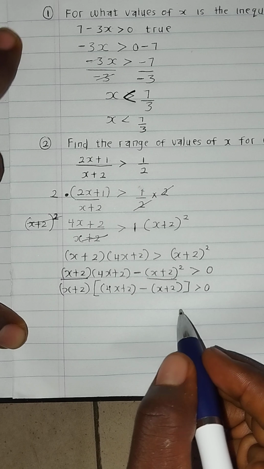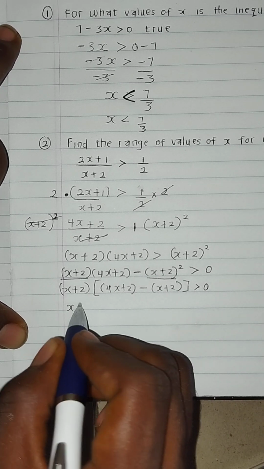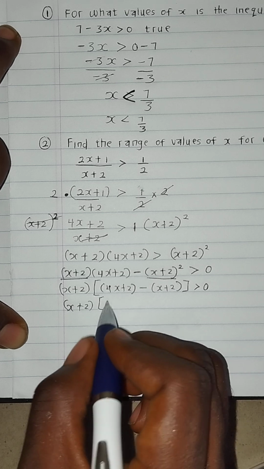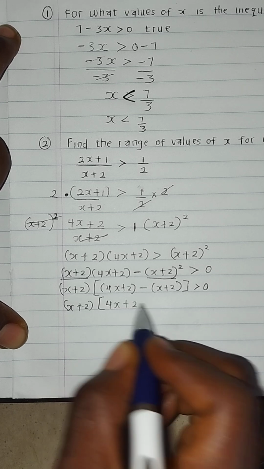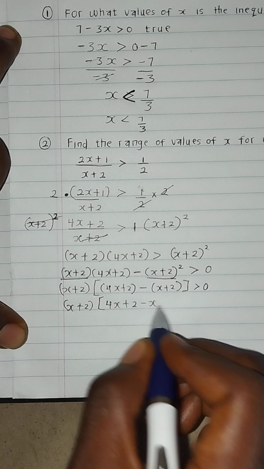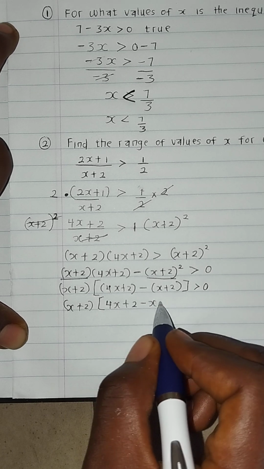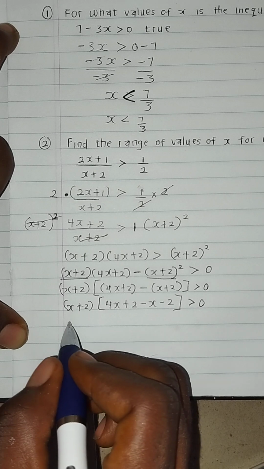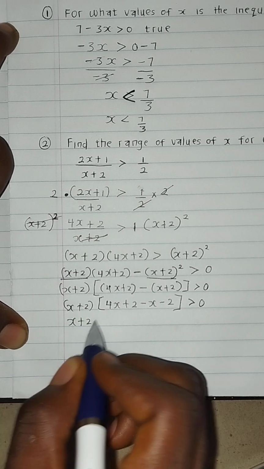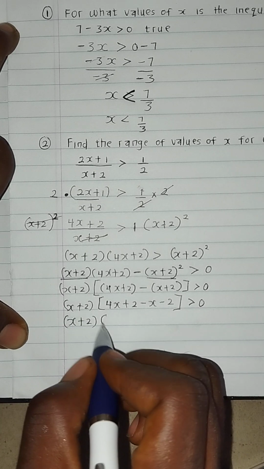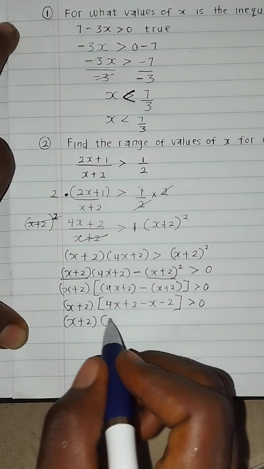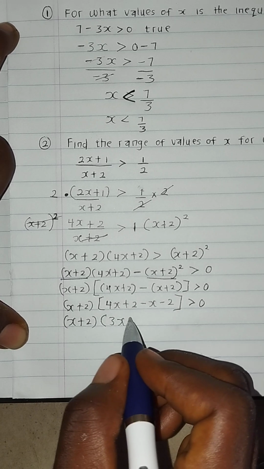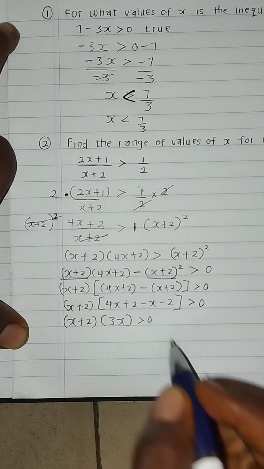What do we do after? All we just have to do is x plus 2. Now, let's open this bracket. 4x plus 2 minus times x is minus x. Minus times plus 2 is minus 2, right? Greater than 0, okay? So, x plus 2. Now, what's this? 4x minus x is what? 3x. Plus 2 minus 2 is gone. That's 0. So this is what we are left with.